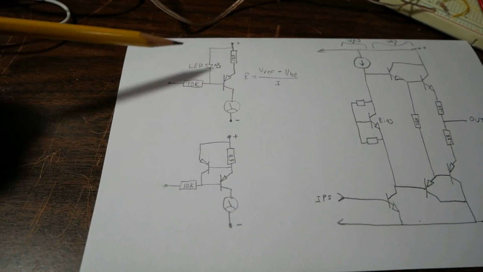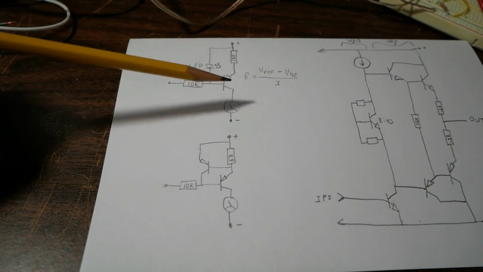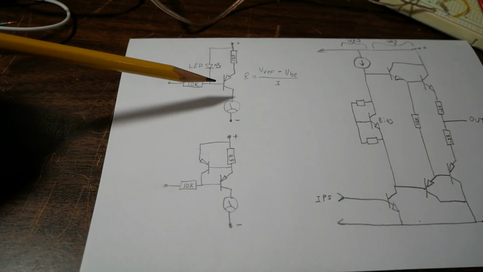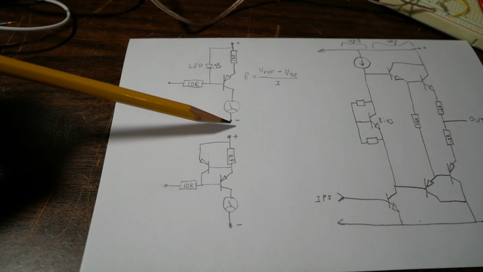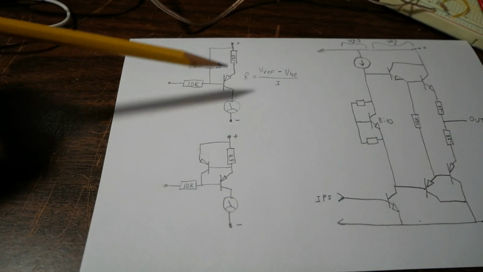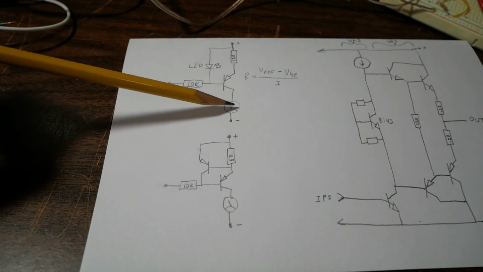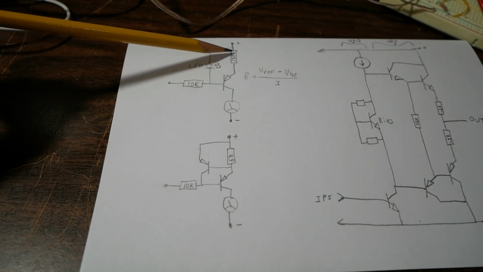So how does the circuit work? Well, let's say you got it all figured out and it's running. It's delivering the proper current. So what happens if the voltage across this increases? Well, it wants to pull more current through it. So what's going to happen? The voltage drop across this resistor is going to increase due to that higher current.